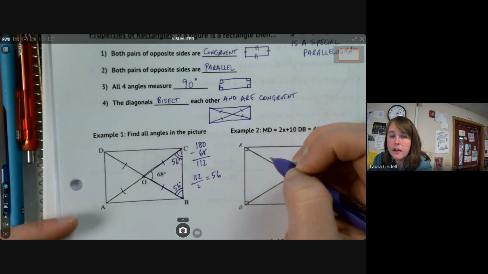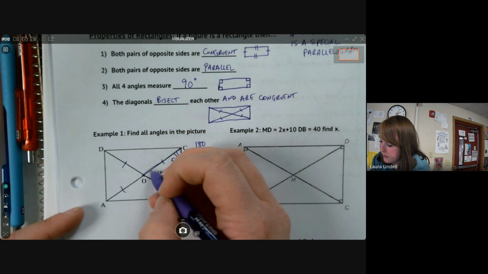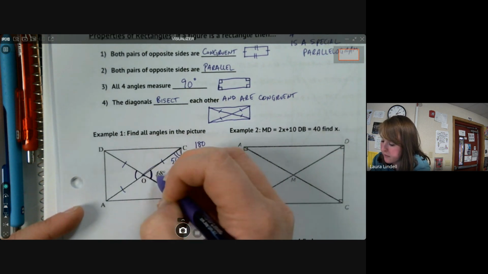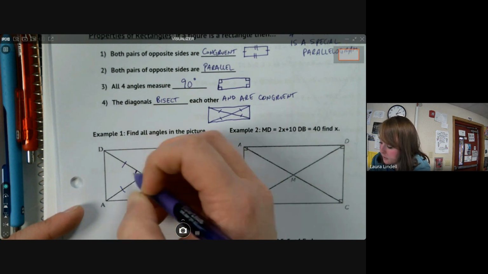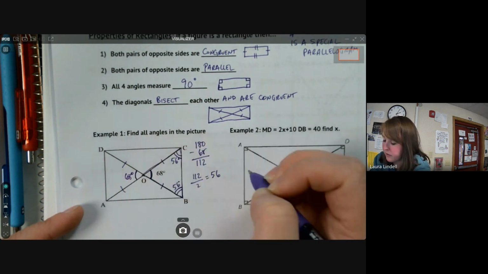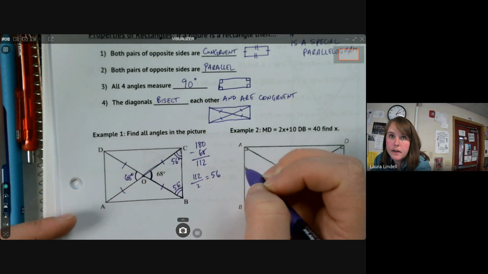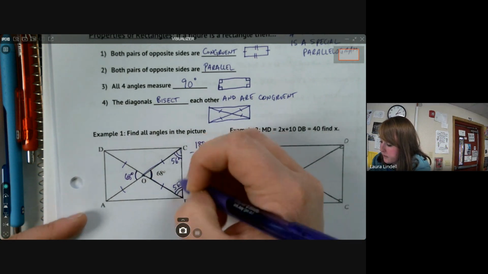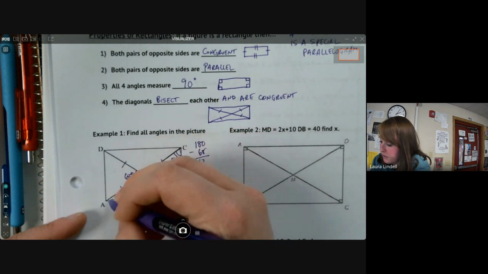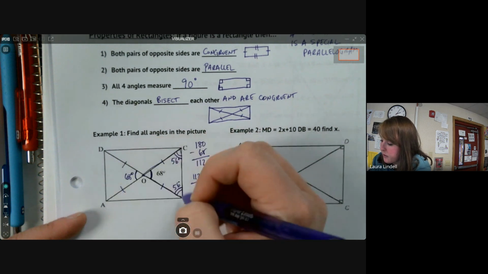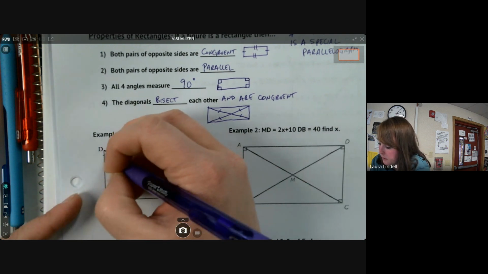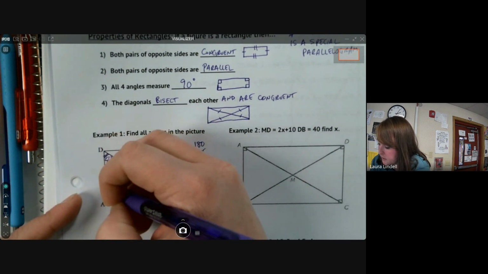All right, well, let's keep going. We can also use the idea that this angle right here and this angle are vertical angles. So that means that if this is 68, this is also 68 because vertical angles are congruent. Then we know that if these are both 56, this is the same isosceles triangle that we had over here. So these will also be 56 degrees.